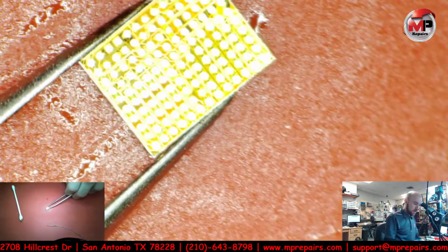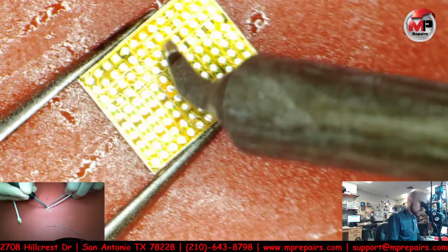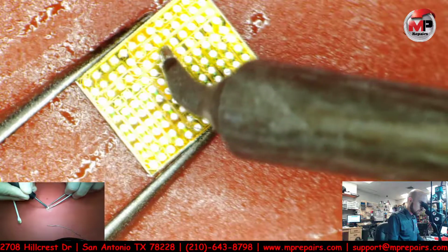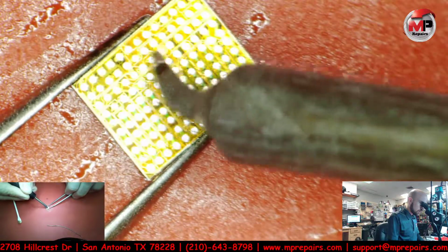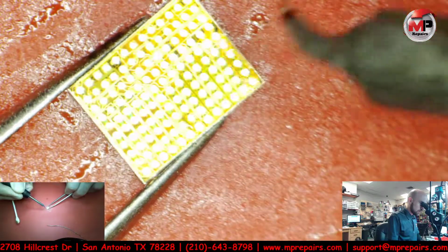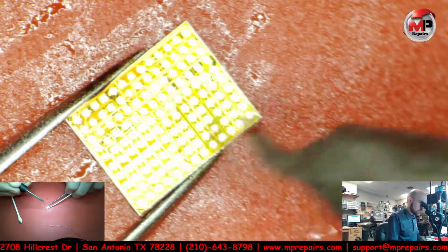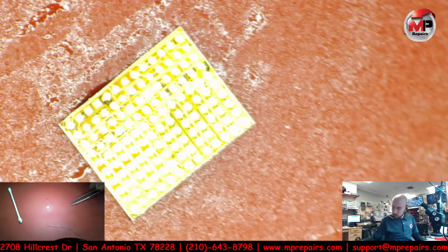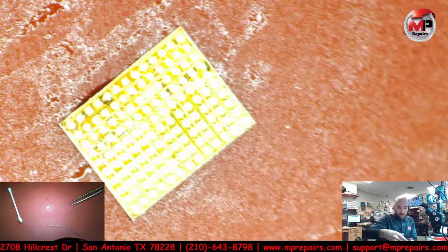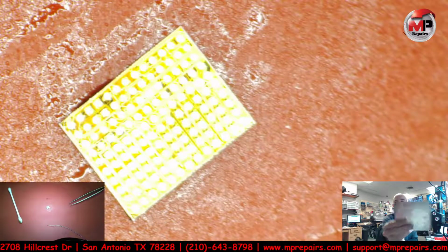Can I tin that little pad? Alright, that looks good enough. Screw it. Alright, iPhone 6, 6 Plus, 6s, 6s Plus, iPhone 7, 8, 8 Plus. Stencil.